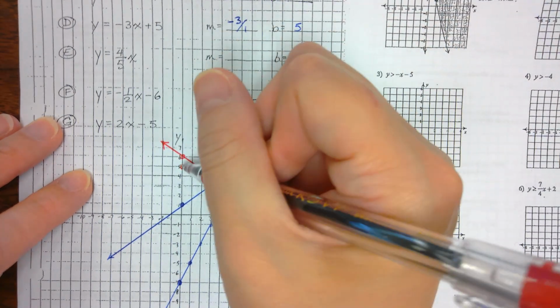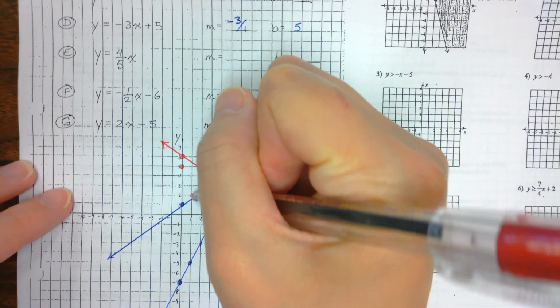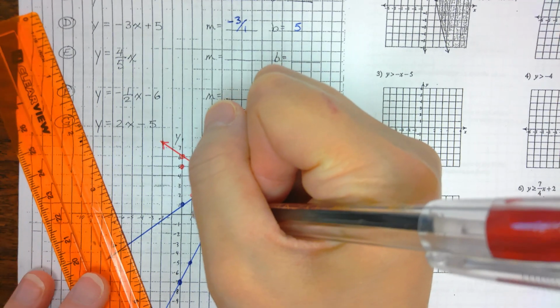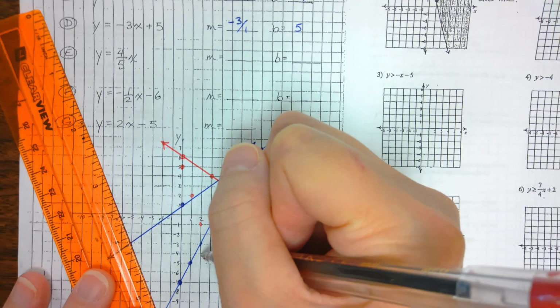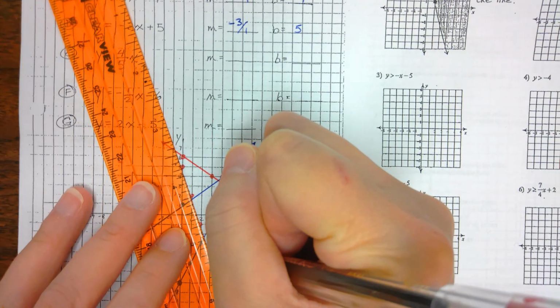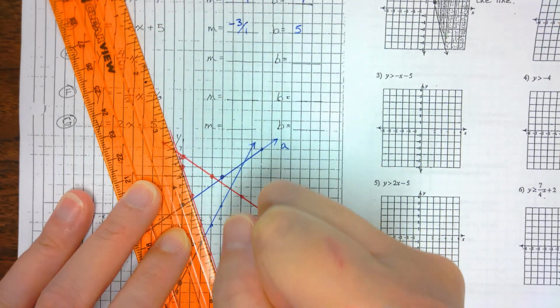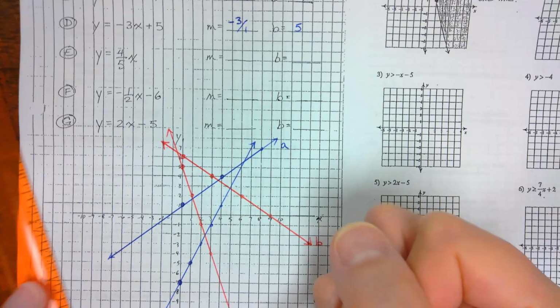Okay. And negative 3, so 1, 2, 3 over 1. 1, 2, 3 over 1. Right? Especially if your denominator is 1, you want to do a couple more points. Okay, so that's D.